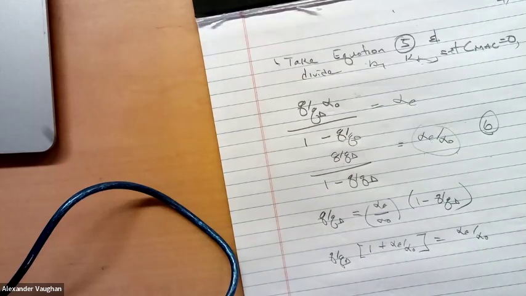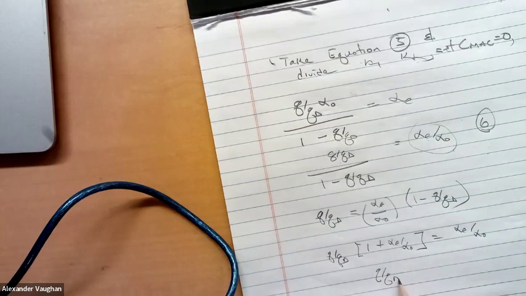That's okay? Yeah. And now if I want to solve for Q over Q divergence, I have Q over Q divergence is equal to alpha E over alpha naught over 1 plus alpha E over alpha naught. Or if I really want to solve for Q divergence, I'll invert this, and I'll have Q divergence over Q is equal to 1 plus alpha E over alpha naught over alpha E over alpha naught. I'll call that equation 7. Okay.